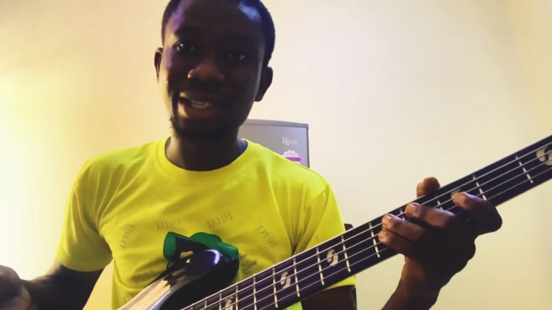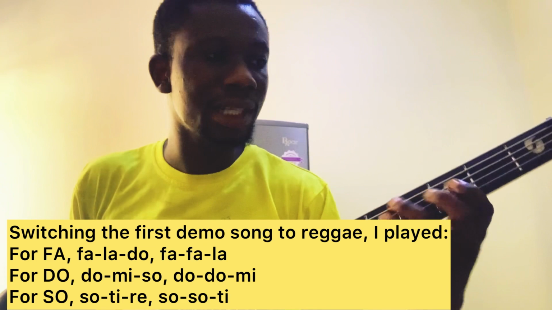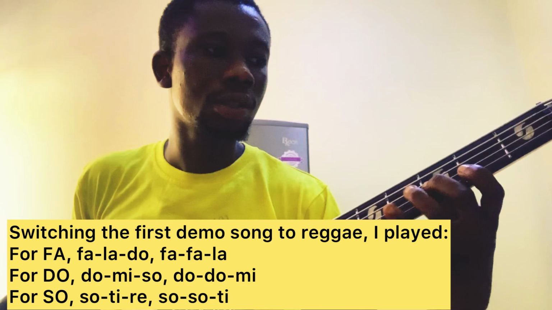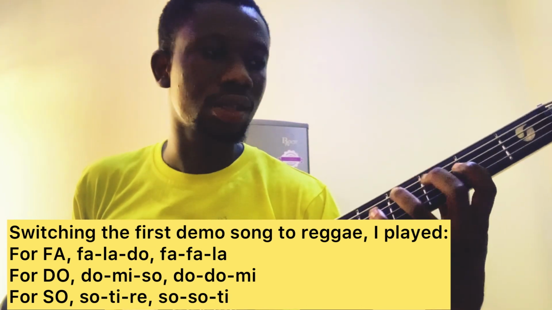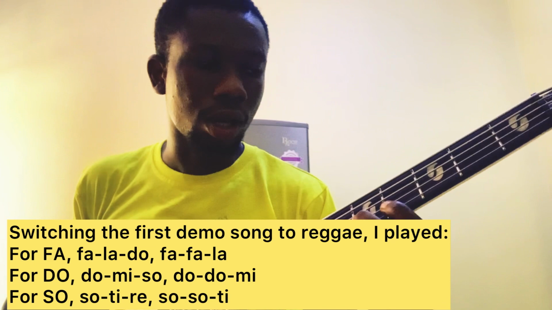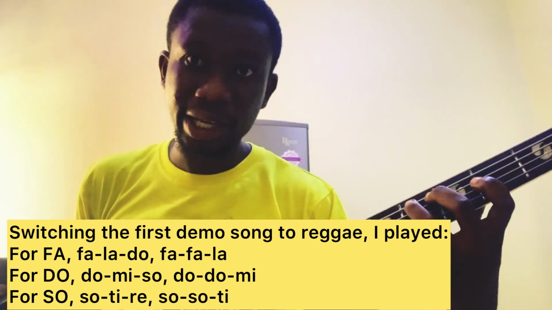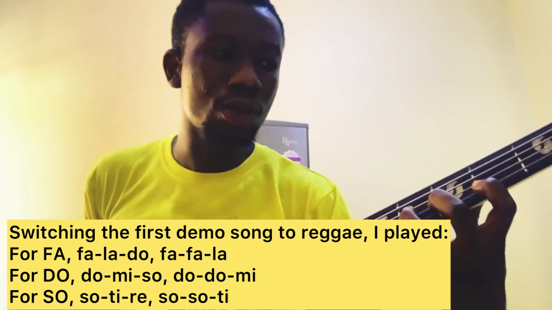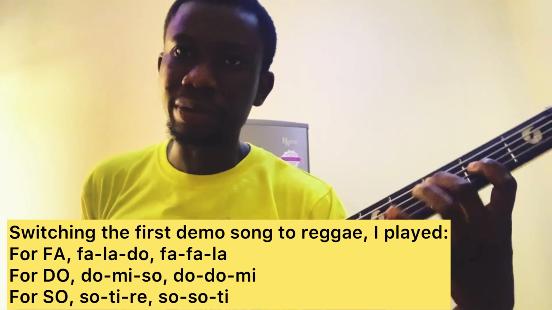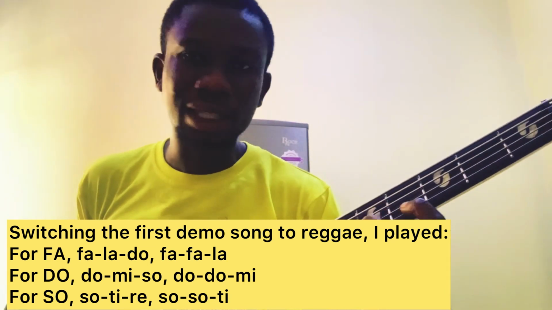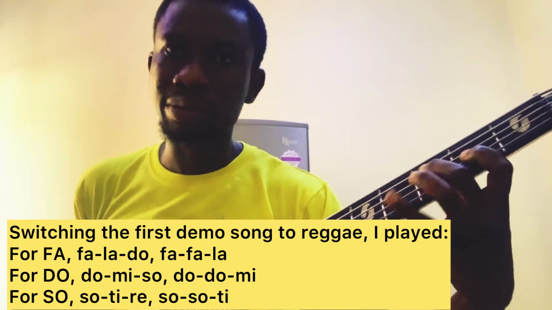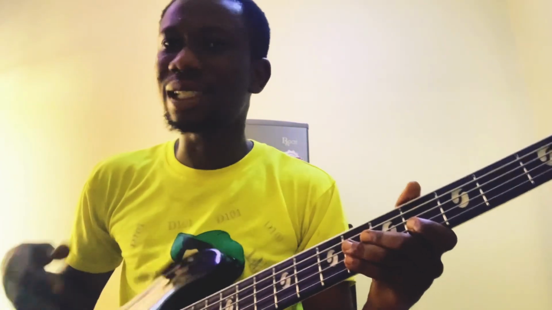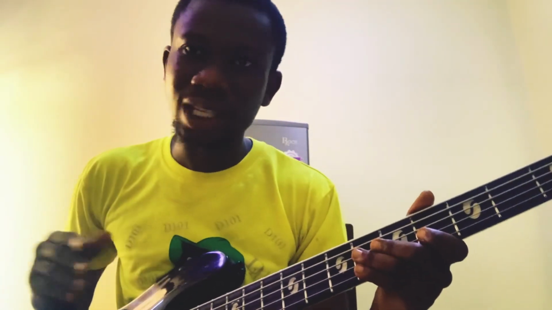Okay, I was just being creative, so you can also do the same. I was playing in a reggae form. Okay, so I was playing do mi so, sorry, fa la do, fa la do mi so, do mi so ti re, so ti do mi so, do mi. Simple. You can create different bass lines based on a triad for each note.